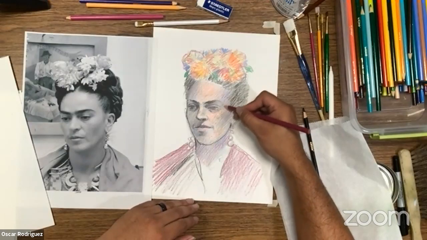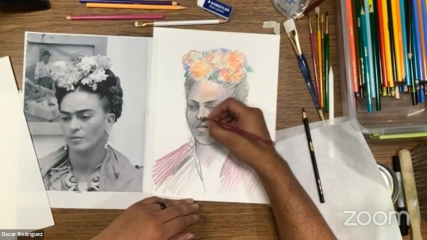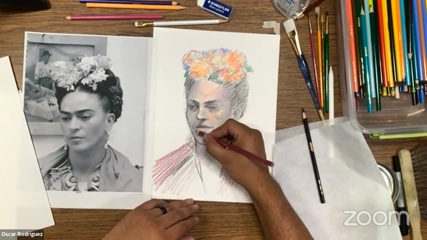I'm gonna add some of this color up here. I like it. Some right here in the lips.